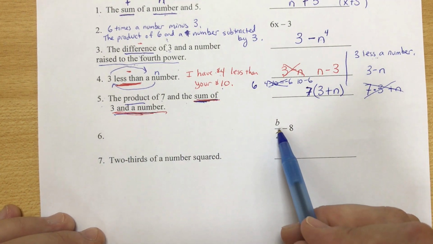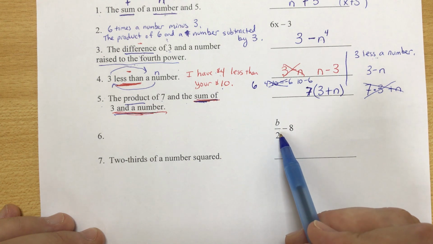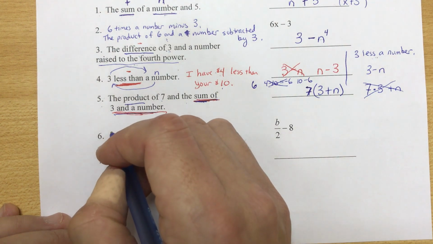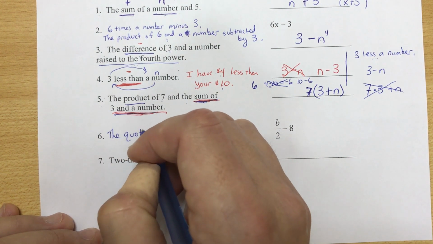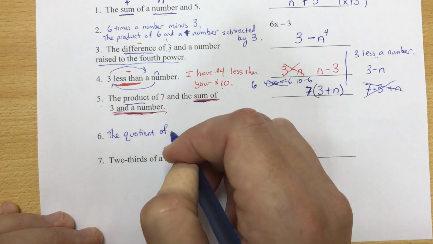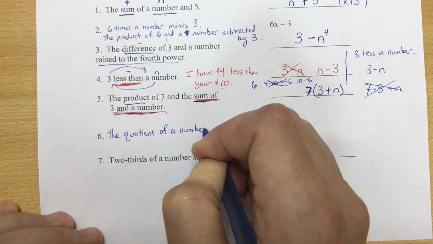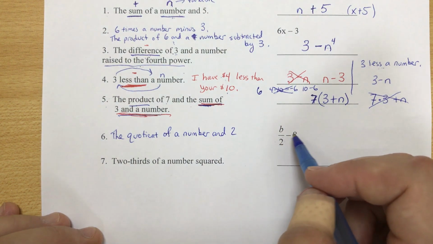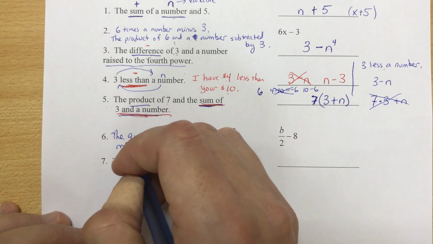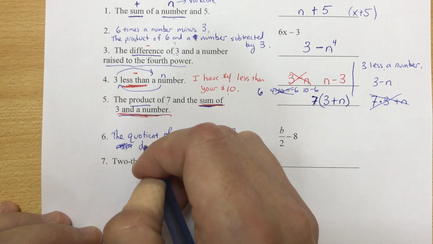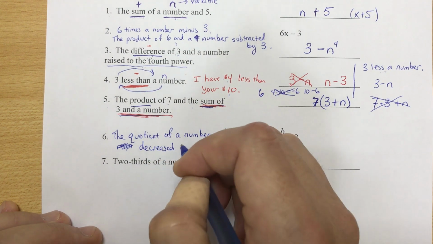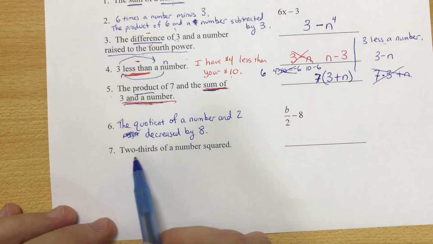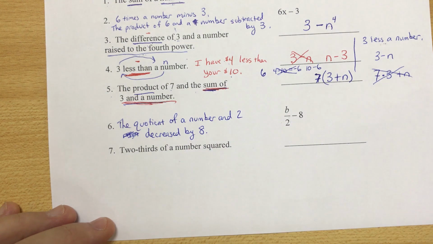Number 6, they give us an algebraic expression. b divided by 2 minus 8. I'm going to use the word quotient. So the quotient of a number and 2. So that takes care of b over 2. And then we can say minus 8. Or, you know what? I'll say decreased by. Decreased, that means go down. Decreased by 8. Okay. And the last one, 2/3 of a number squared.